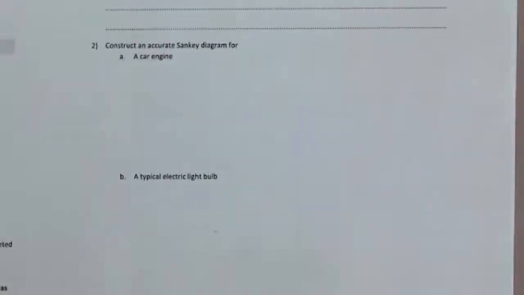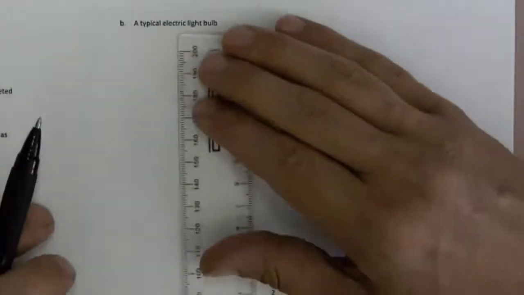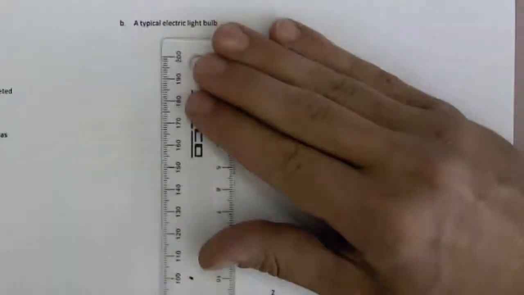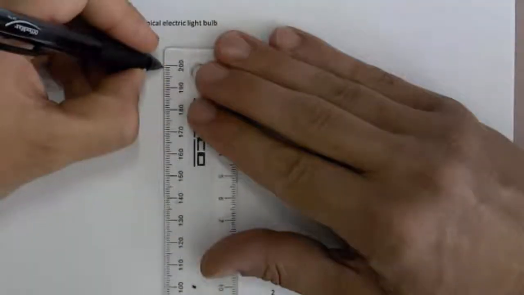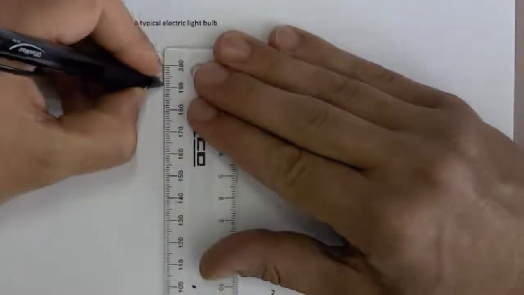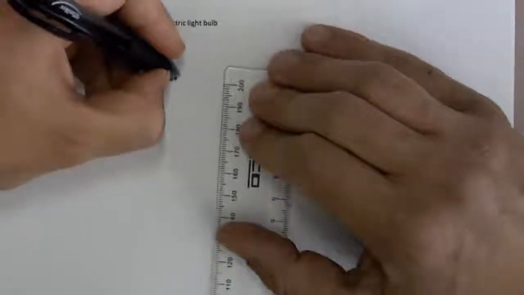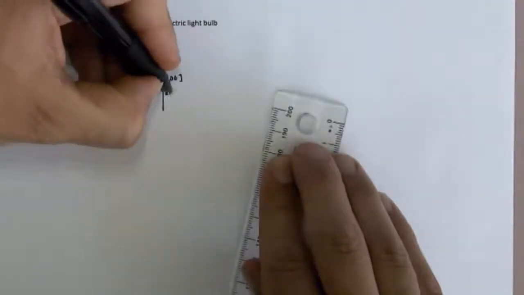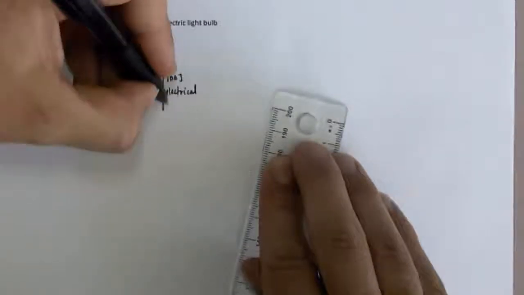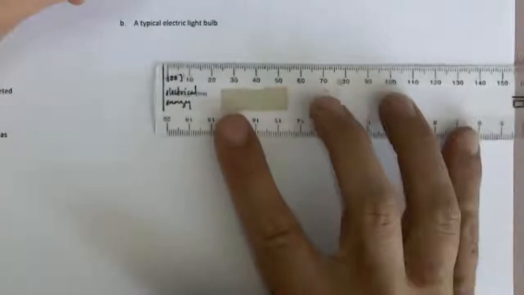And the second one is a simple example, a typical electric light bulb. So I'm going to do that one as an example. So let's say we have a 100-watt light bulb. So if we input 100 joules of energy, so I'm going to represent 100 joules by 2 centimeters, say. So if we input 100 joules of electrical energy, and the useful energy that we want to get out of this is light. Then we can draw the useful energy along the top here.